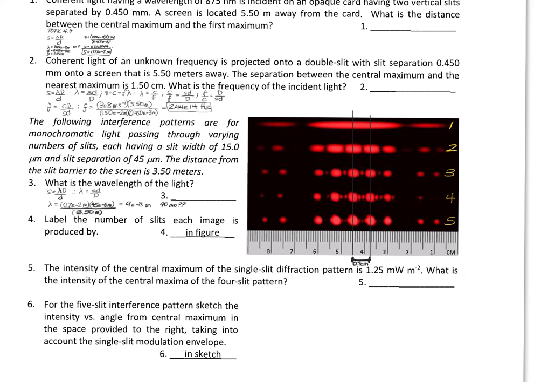For instance, for the 2-slit pattern, there are 2 slits, so 2 squared is 4, and so the intensity of each maxima would be 4 times what it is for the single slit. For 3 slits, that would be 9 times the intensity of the single slit. 4 slits would be 16 times, and 5 slits would be 25 times.